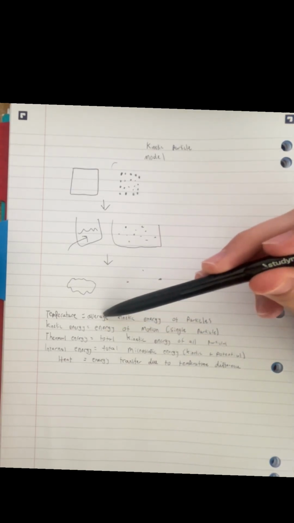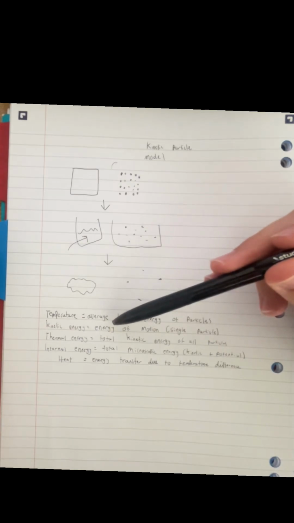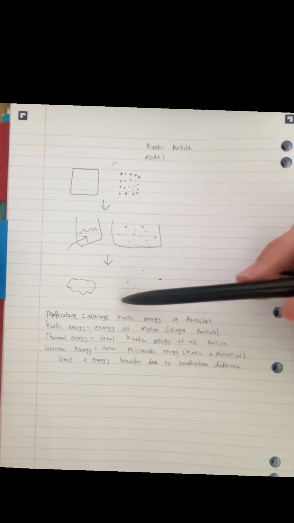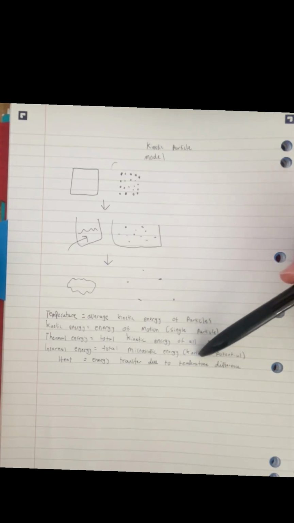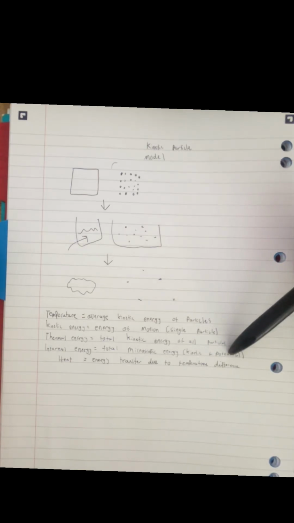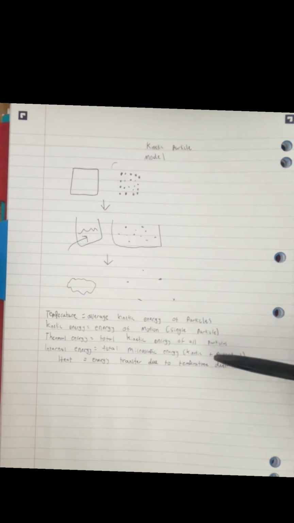Temperature will be expressed either in Kelvin or degrees Celsius. Now, internal energy is the total microscopic energy. So we're looking at kinetic plus potential energy within a system. We're not just looking at the kinetic, but also considering the potential.